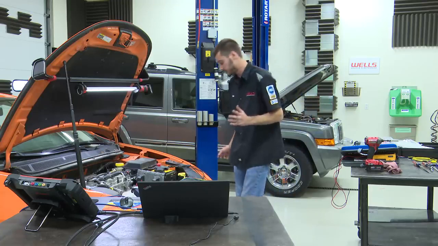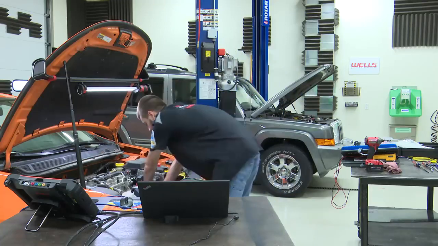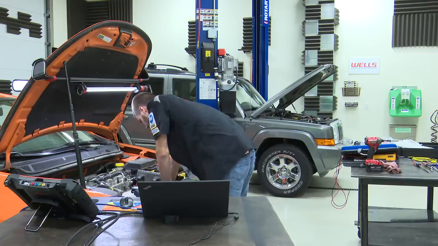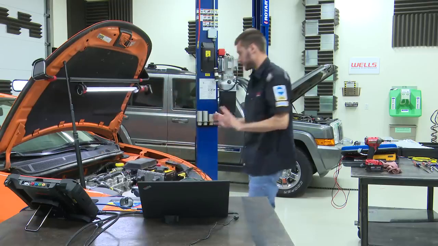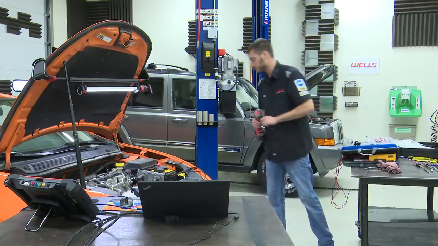I'm going to leave the scope leads hooked up to my connector, so hopefully all I'll have to do is plug it into the new one, get them out of the way so hopefully I don't disturb them. And hopefully all we'll do is connect to the new one and we'll be good. So let's go ahead and start ripping this apart.